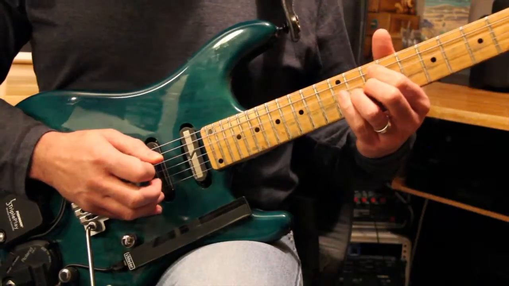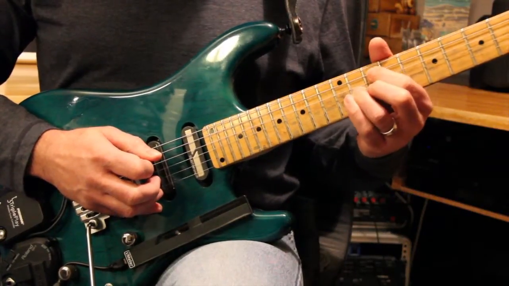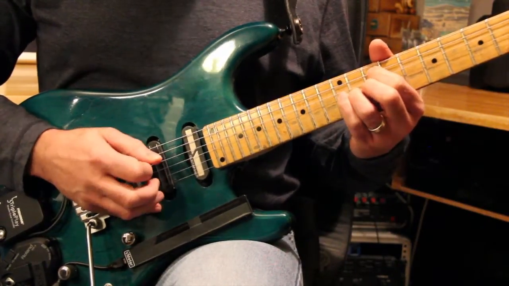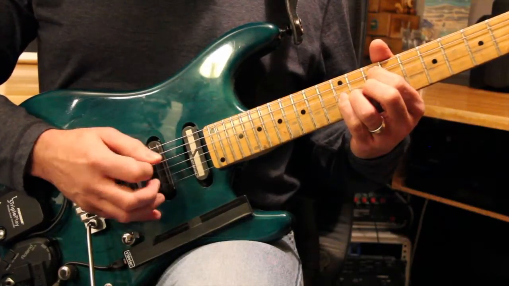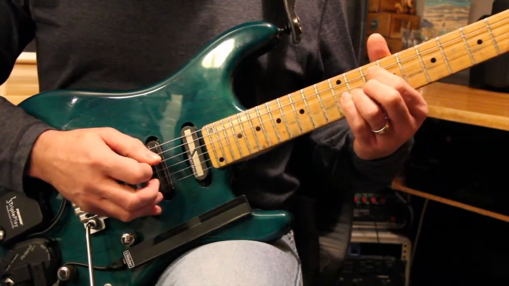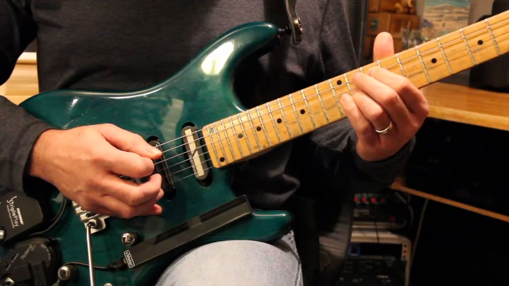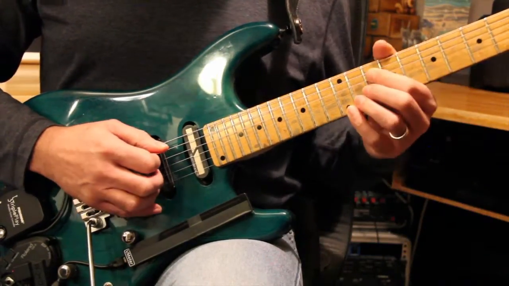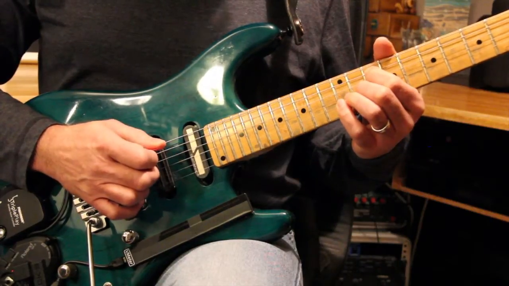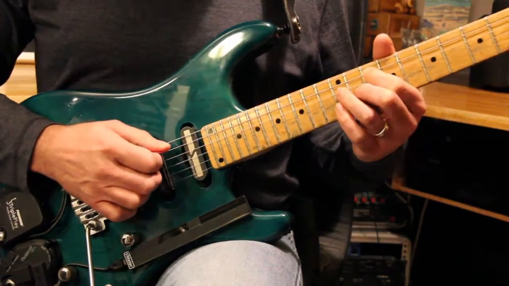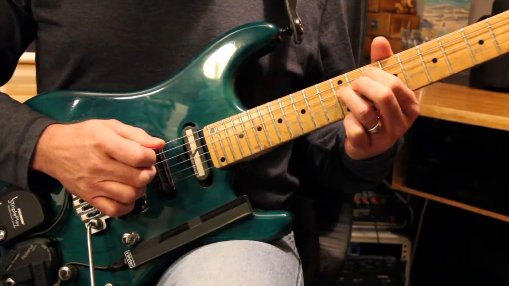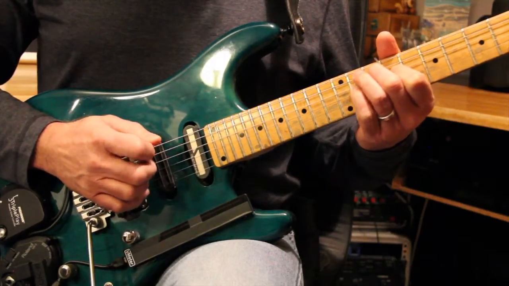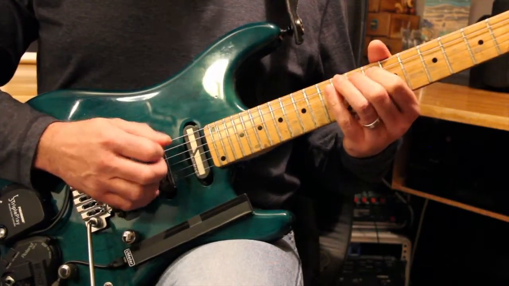And again, because it's quite close to the root and seems to want to resolve to it, it's got some tension to it. But it's a very different kind of sound to the other tense note we looked at, which is the flat 2. Listen to that sound and compare it to that sound. Really different. And each one of these sounds completely different from each other. They're all like different colors.